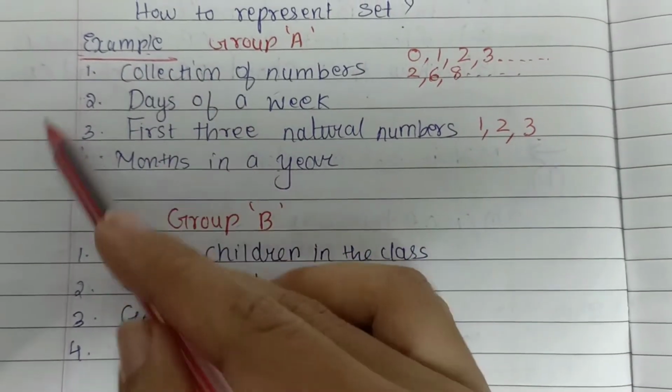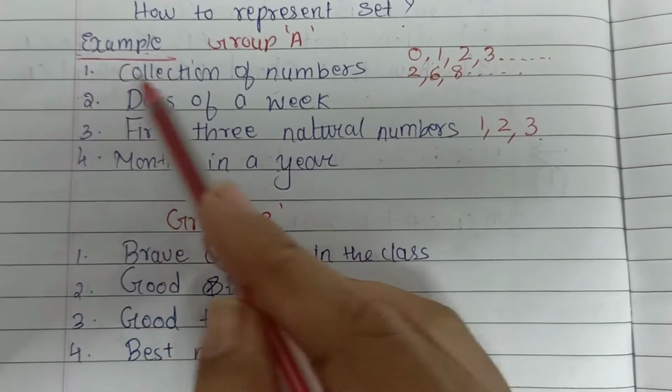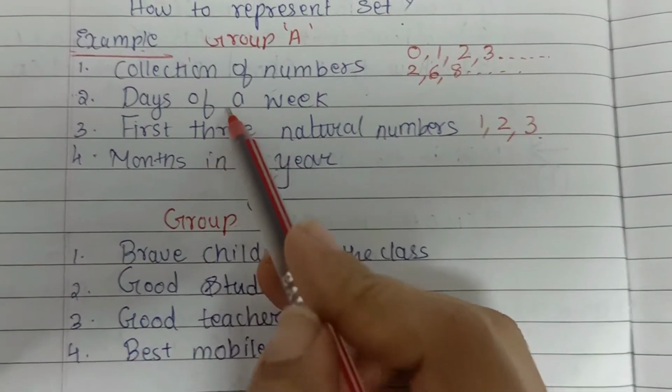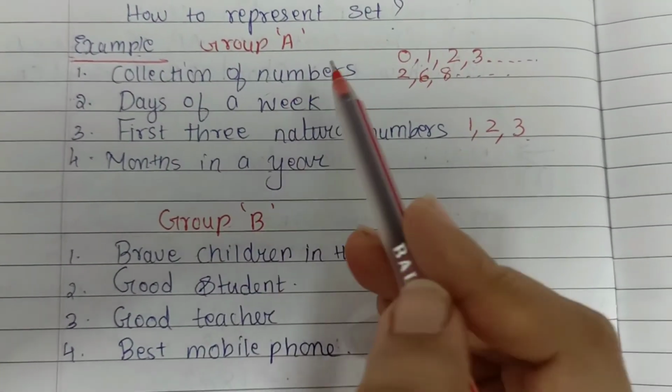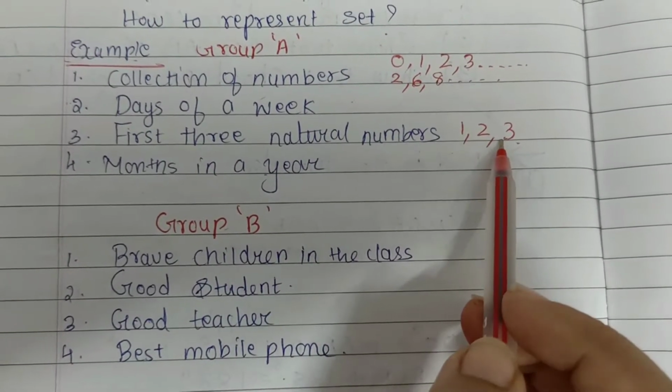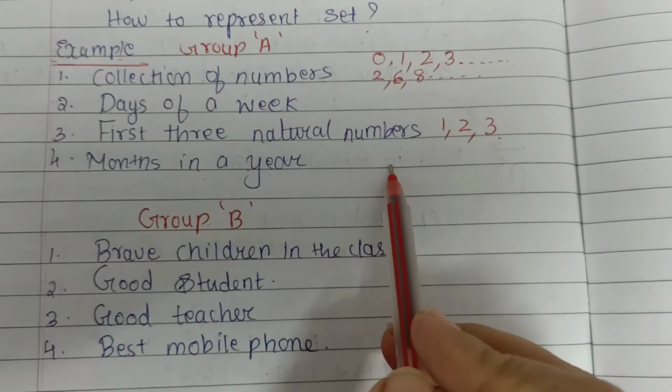So for all these four examples, no matter whom I ask this question, I'll get the same answer. Days of a week, of course we are going to get the same answer. First three natural numbers, obviously we will get the same answer. Months in a year, we will get the same answer. Now let us come to group B.